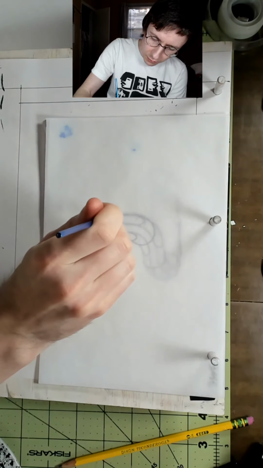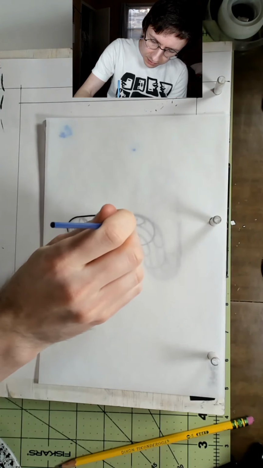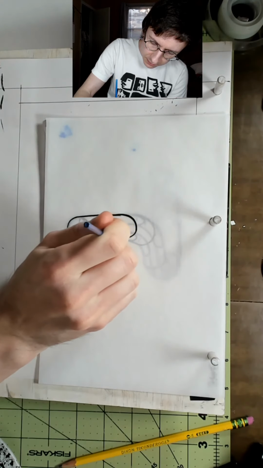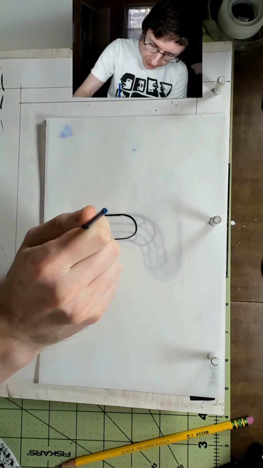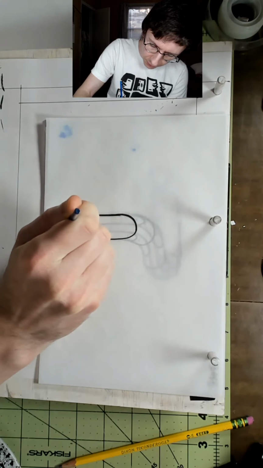The ink is Sumi ink, S-U-M-I ink. It's a Japanese ink, and the brand is Yasutomo.